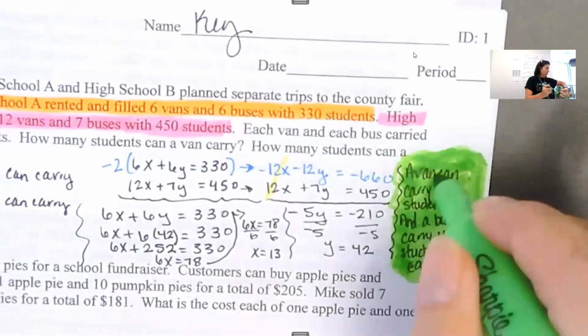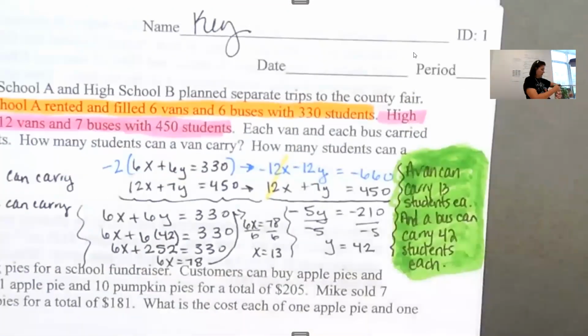Again, y'all know how to do the math part of it. It's just setting up the equation. It's not hard. The more practice you have, the easier it is. Right on? All right.